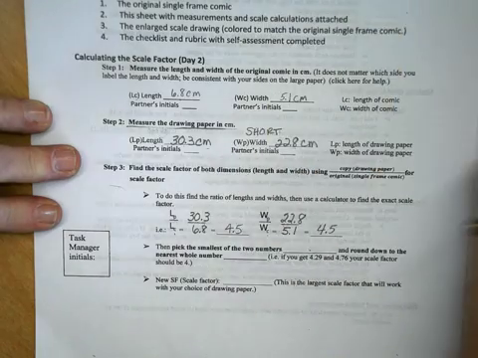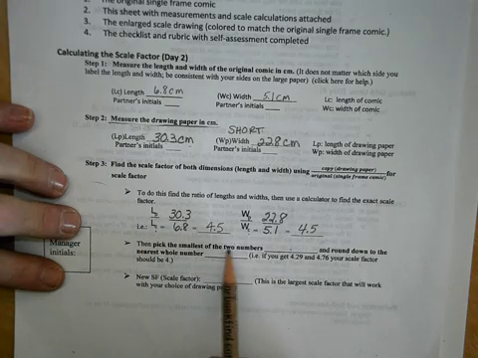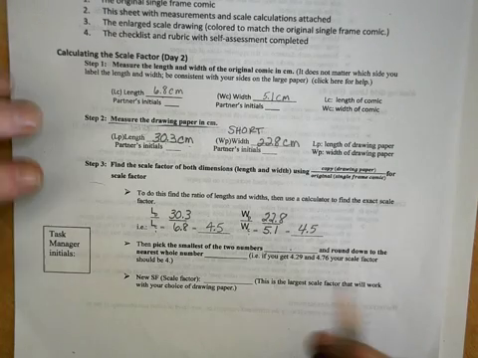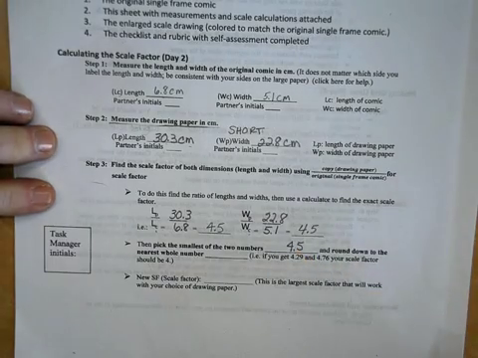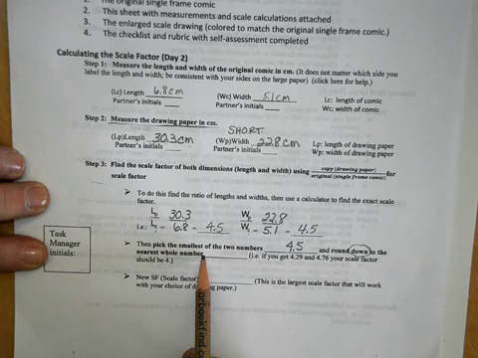Clear. Now I had an amazing thing happen. It doesn't usually happen like this. I need to pick the smallest of the two numbers, but mine are exactly the same size. So if one was smaller, that's the one I pick. As it is, they're both the same, so I just pick it. 4.5.